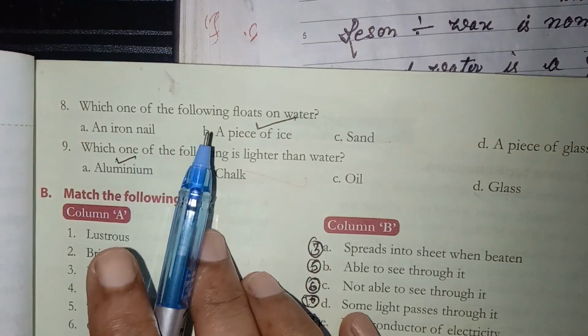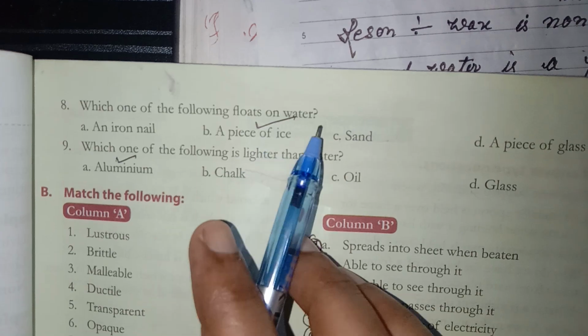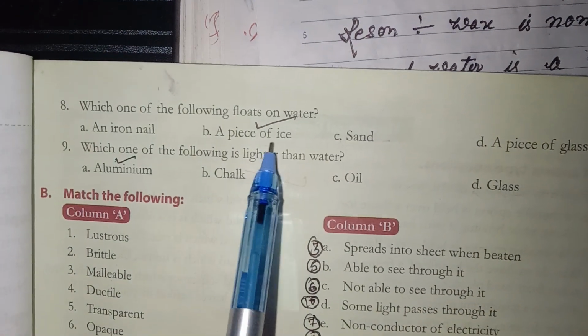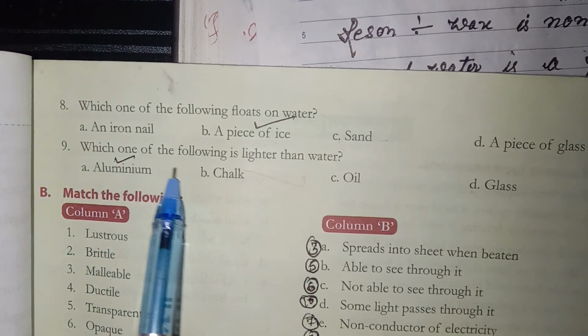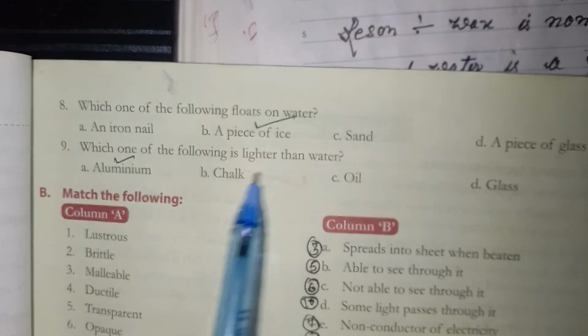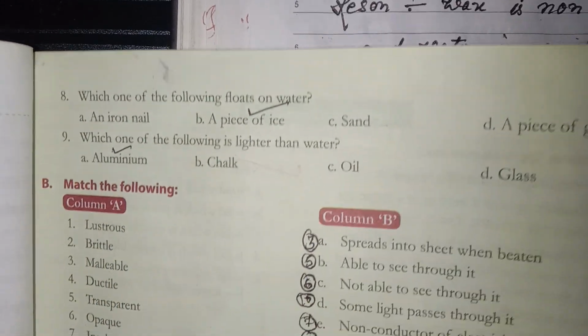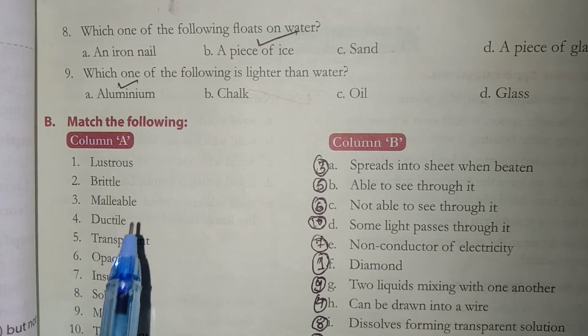Eighth, which one of the following floats on water? Answer is a piece of ice. Ninth, which one of the following is lighter than water? Answer: aluminium. B question, match the following.